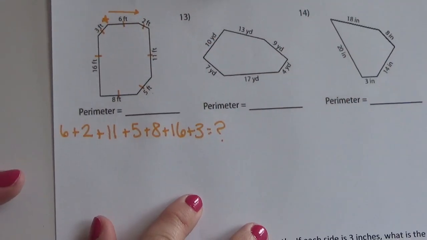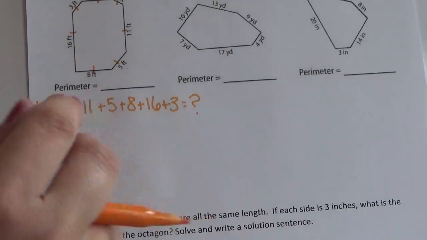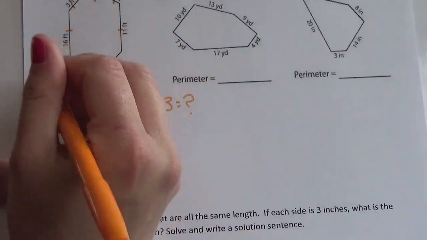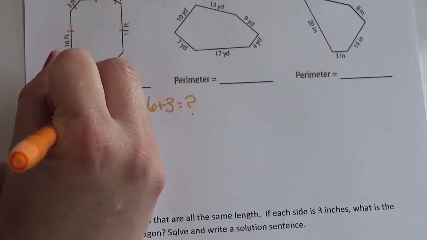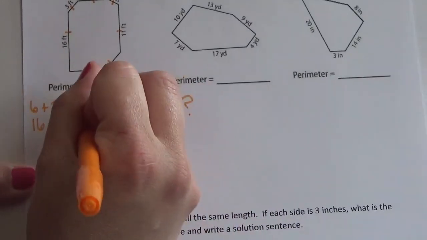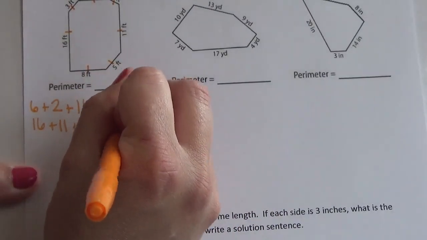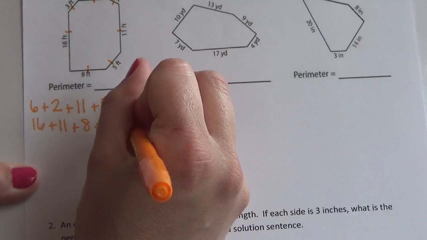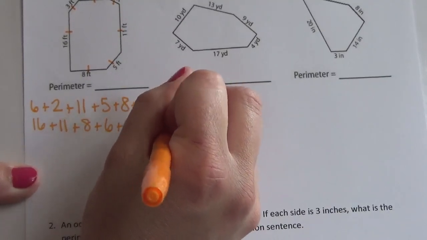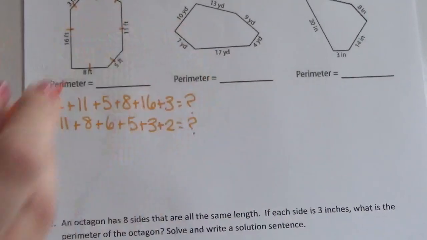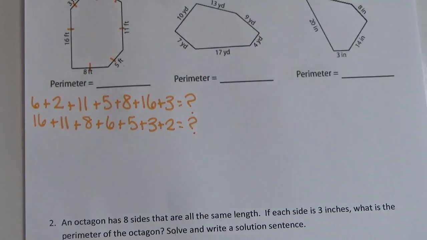Now I'm going to rearrange this number sentence so that my biggest numbers come first. So that would be 16 plus 11 plus 8 plus 6 plus 5 plus 3 plus 2 equals something. Now, I don't have any doubles facts in this, and that's totally fine. But the next thing that I want to look out for is the ones place.